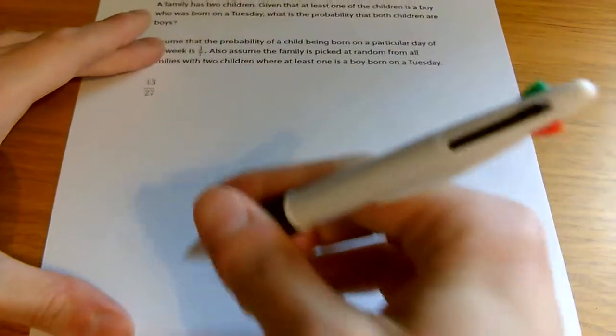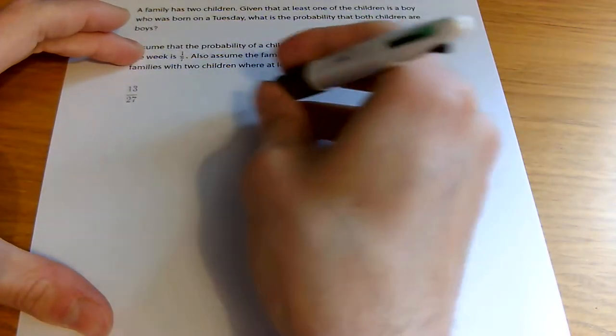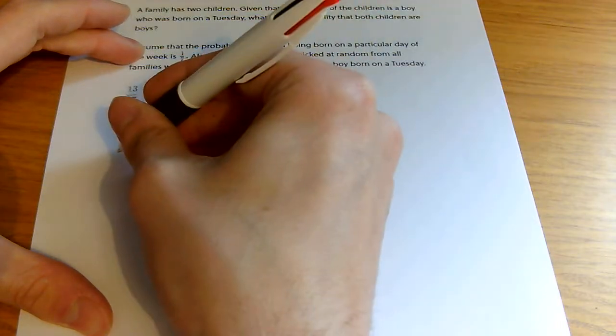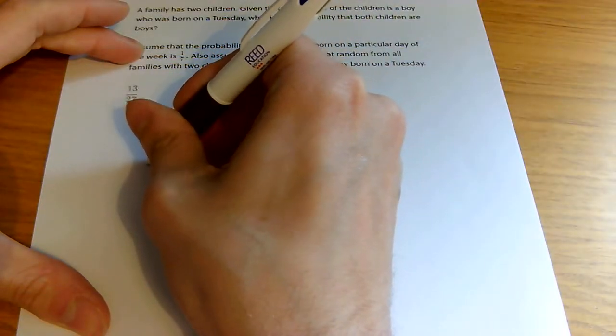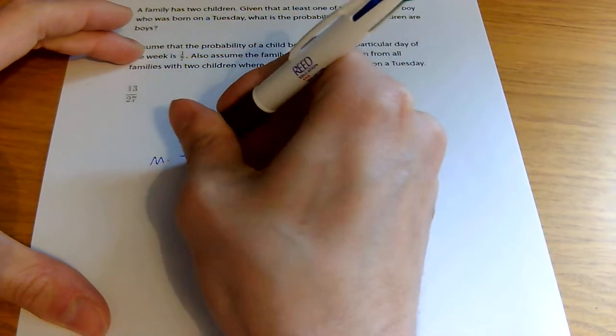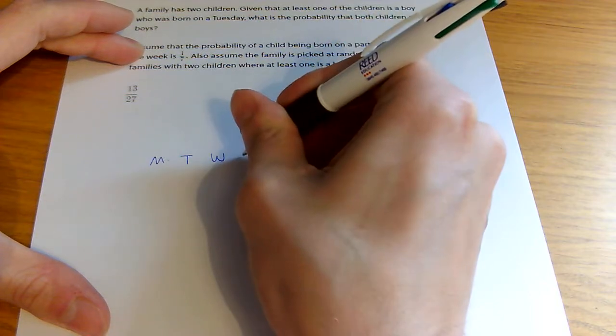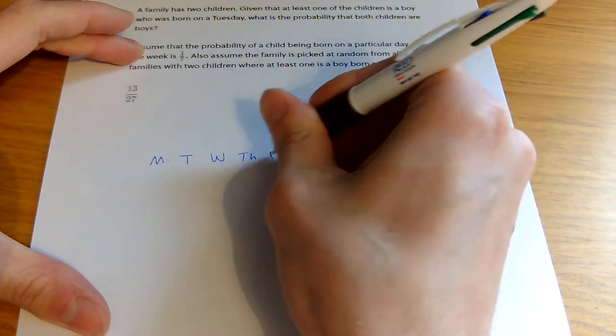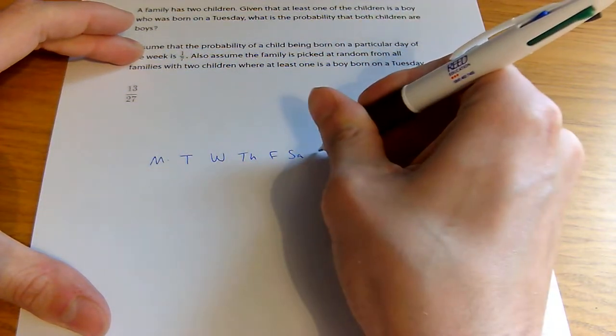I'm not going to write everything out because it is very, very large and unwieldy, but I'll do a kind of sketch of the next best thing. So a table of all the possibilities would, across the top, have the first child, and that would be a child that could be born on Monday, Tuesday, Wednesday, Thursday, Friday, Saturday and Sunday.